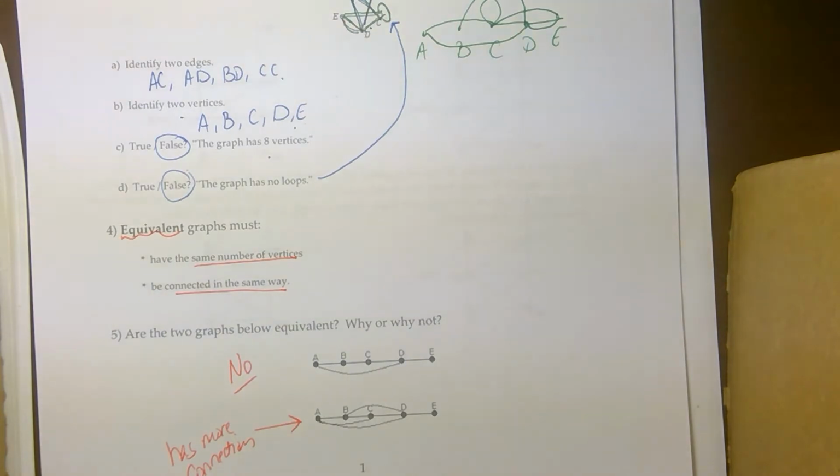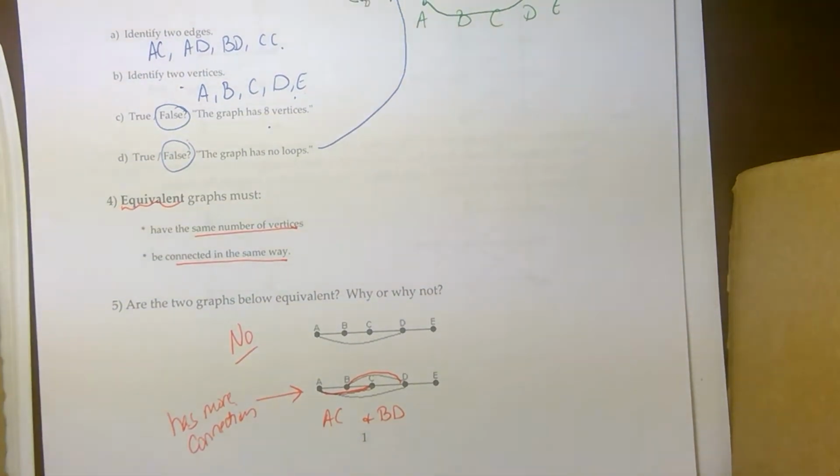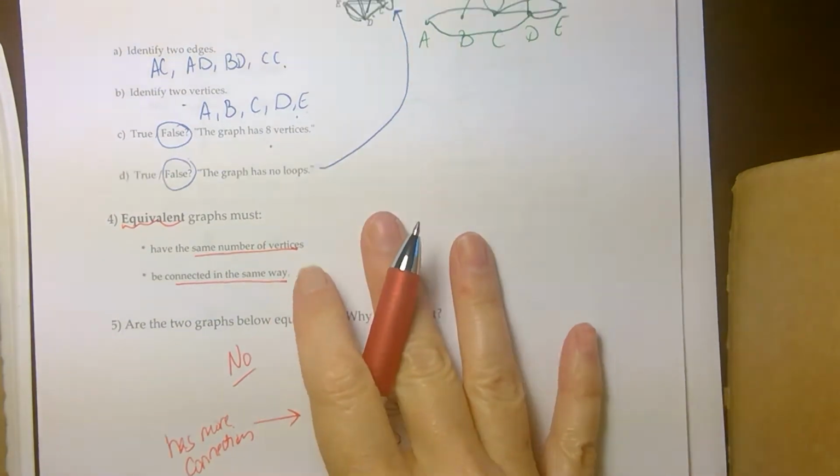What does it have that the first graph does not have? Well, it has this edge from A to C, and it has this edge from B to D. Those 2 edges don't exist on the first graph, so those 2 graphs are not equivalent. Okay, let's look at the next page.